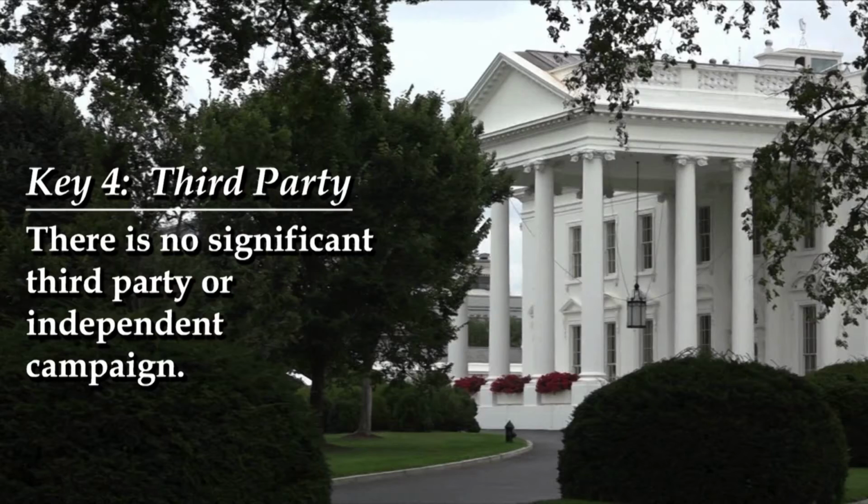So the next one is the third party. Is there a serious third party challenge? Now, you've had some criteria you've used as to what constitutes a third party, because there's going to be a lot of names on the ballot, as there always is, libertarians and American Independence Party and whatever. What constitutes a serious third party challenge?